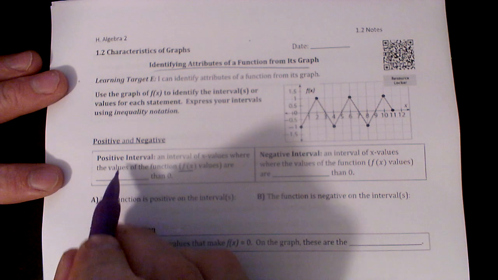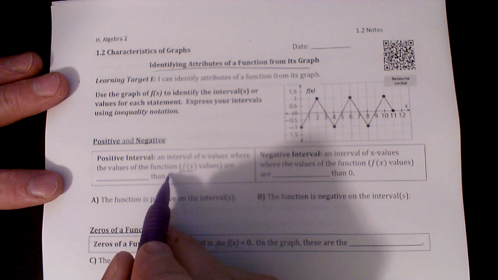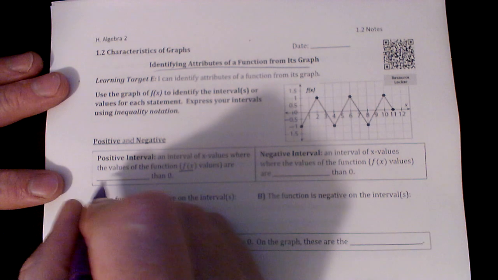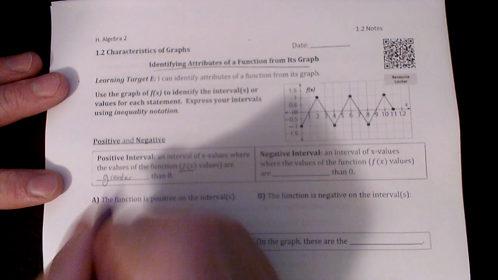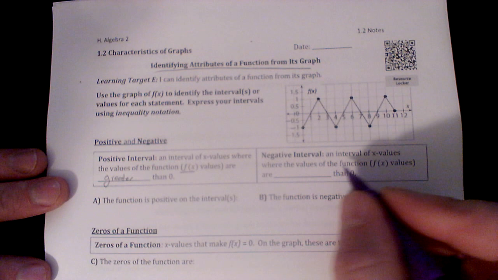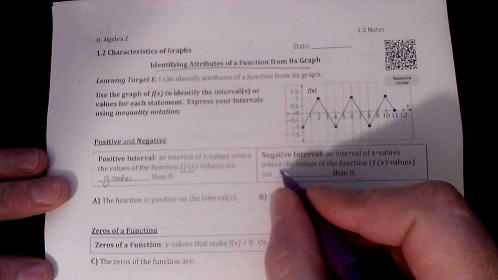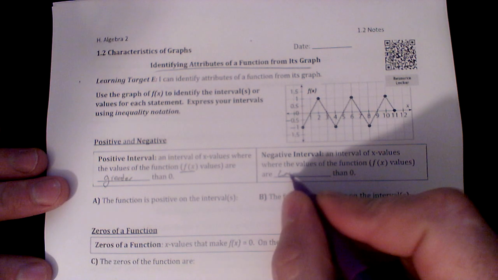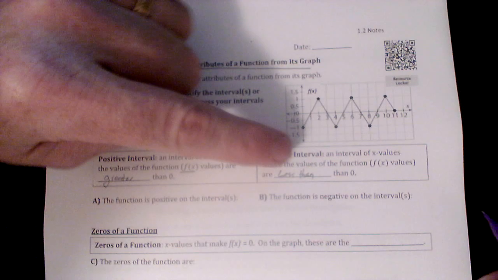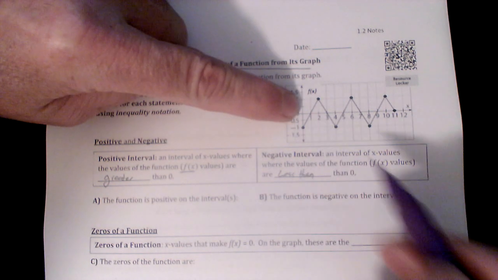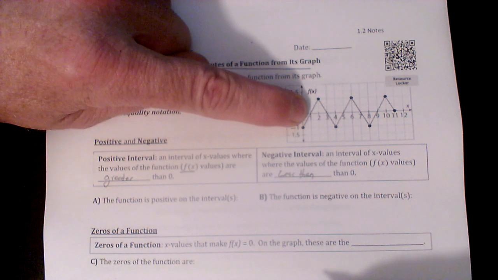A positive interval is an interval of x values where the values of the function f of x are greater than 0. Not at 0, not below 0, but greater. And a negative interval is obviously when those values are less than 0. I'm just going to make a list. If I go down here, here is 0. So the very first time I'm 0 is at 1, not including 1.